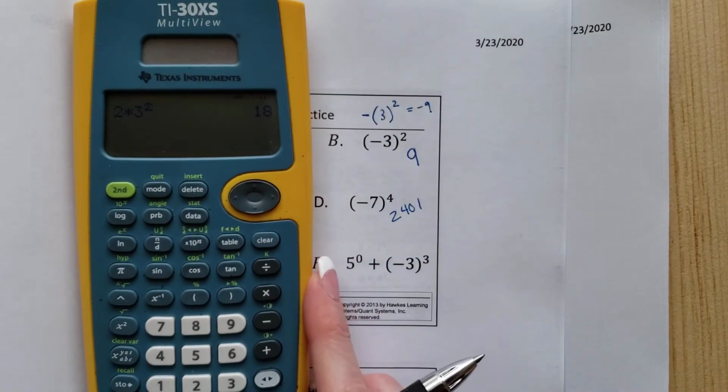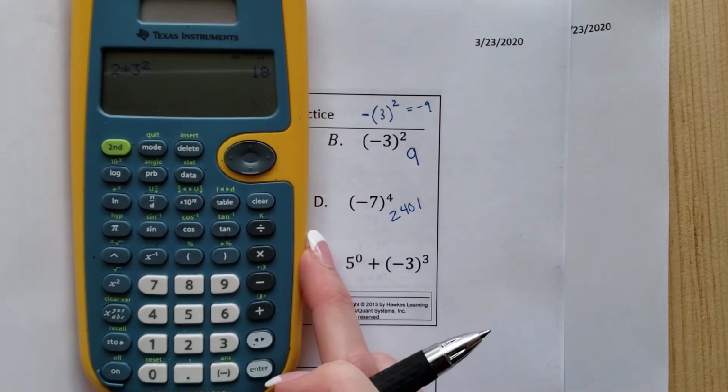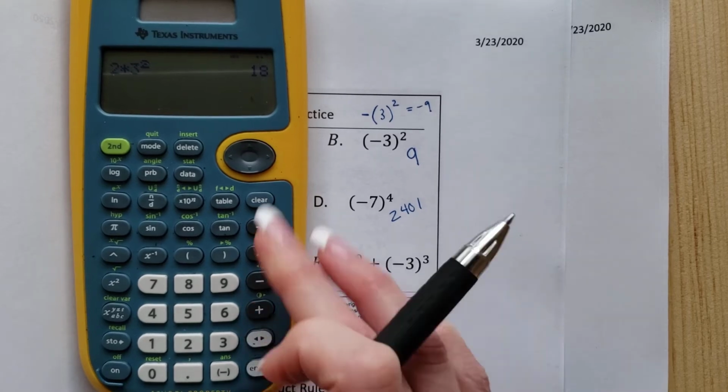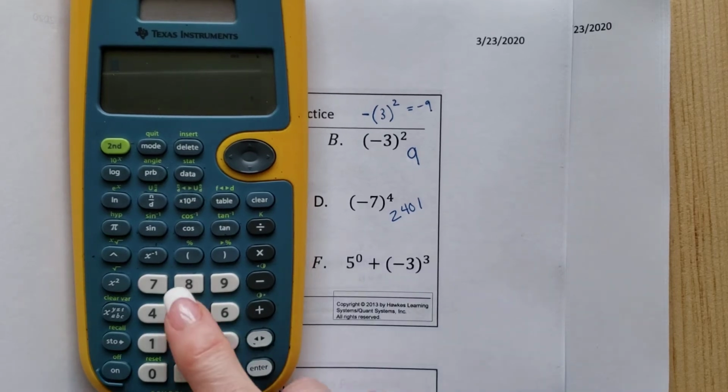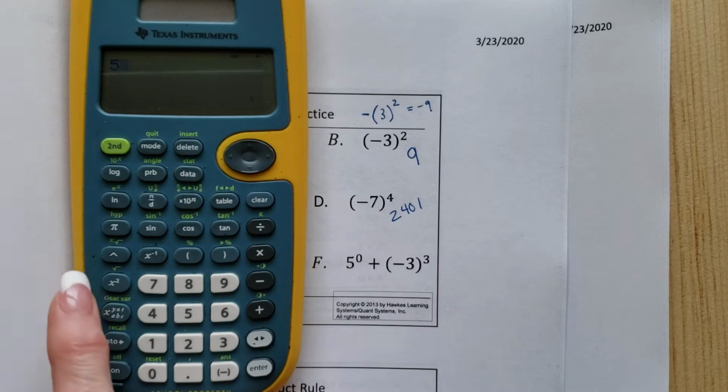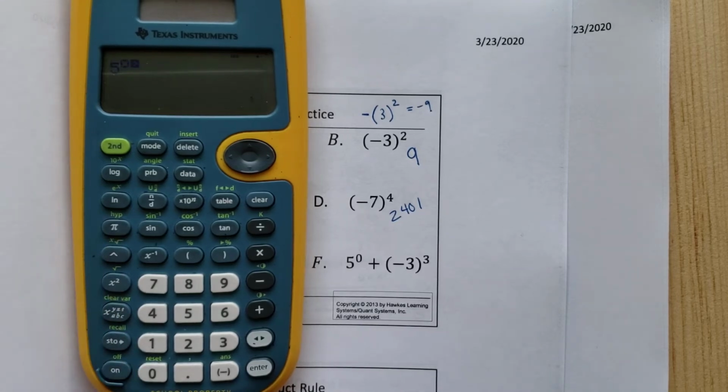Now letter F, we're going to talk about a number raised to the 0 power in a few minutes, but basically any number raised to the 0 power is always 1. But if I didn't know that, just like always, I can use my calculator. 5 raised to the 0 power.